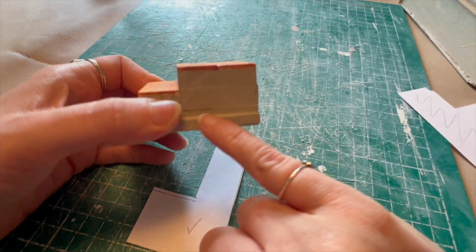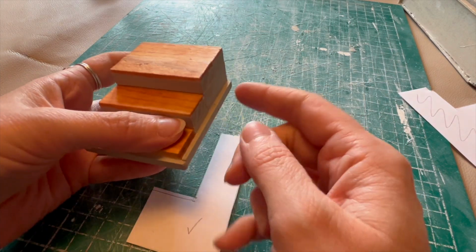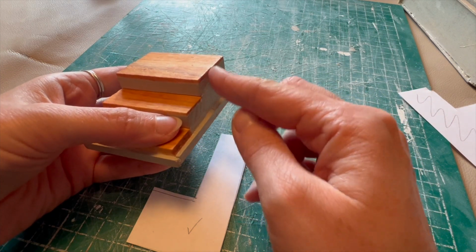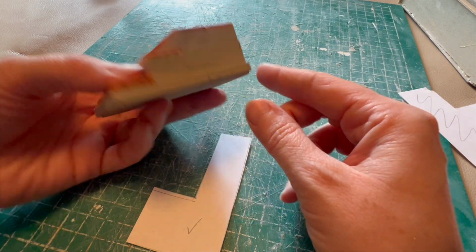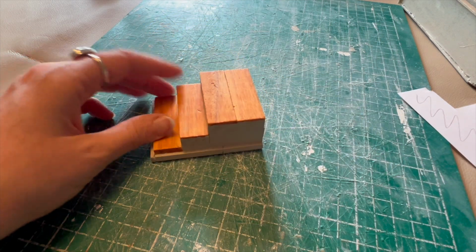Okay, so I need to take this piece off here so that the bit of furniture that I'm going to make to go at the side goes right up to the edge of the staircase here. Okay, I hope it comes off really easily.